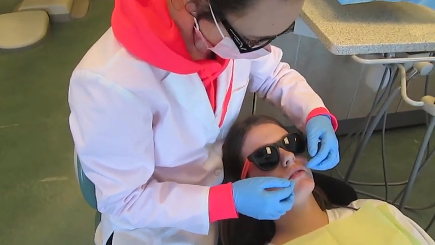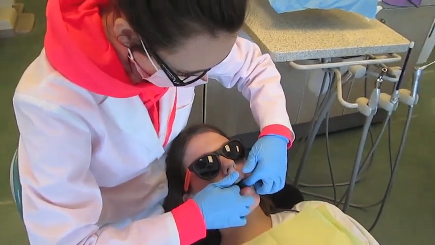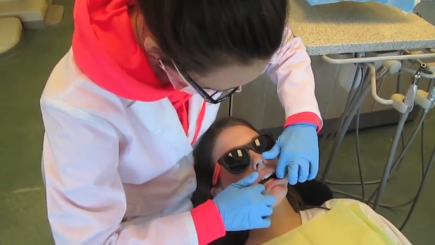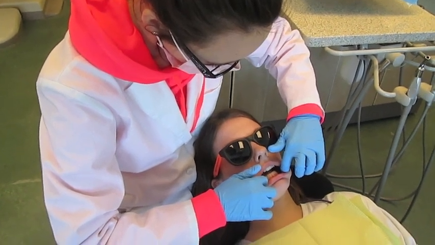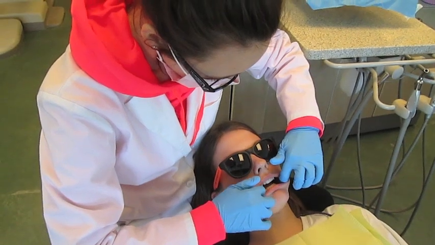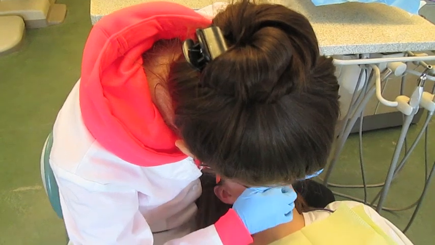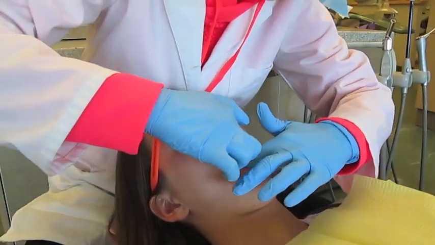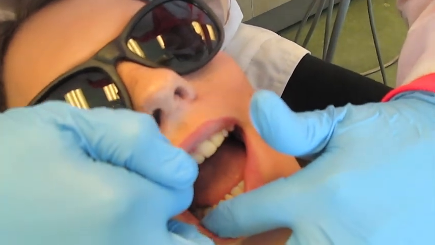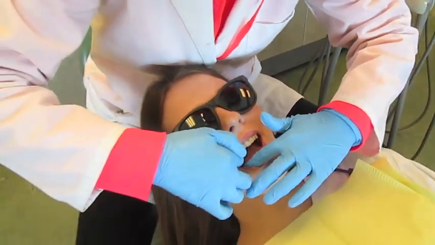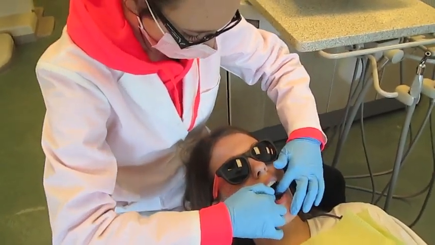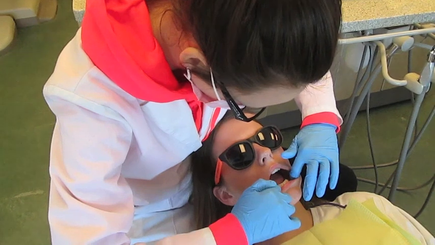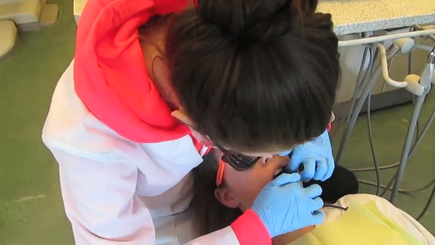The lips are then retracted, which can be done either using fingers, a mouth mirror, or a tongue depressor. And the following structures are observed and inspected: maxillary labial mucosa and alveolar mucosa, mandibular labial mucosa, alveolar mucosa, mucobuccal folds, and labial frenum.